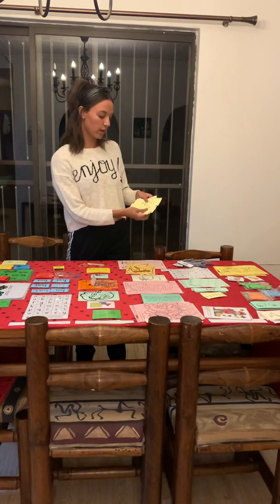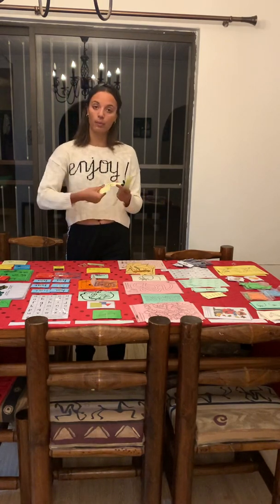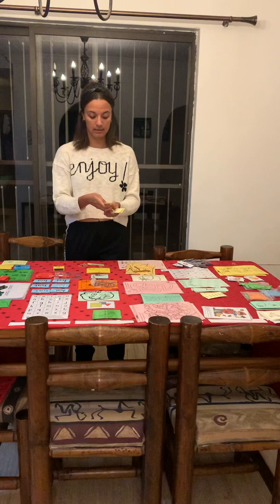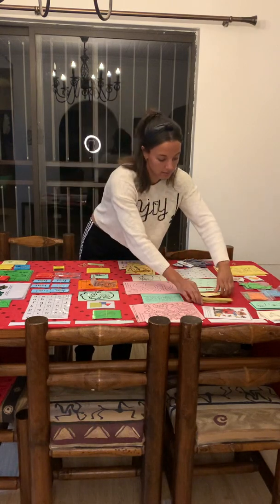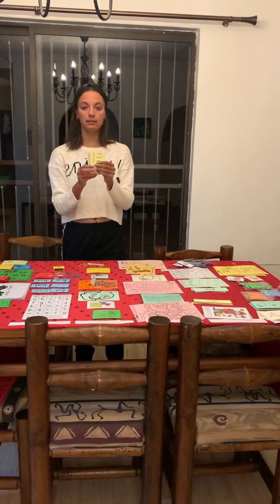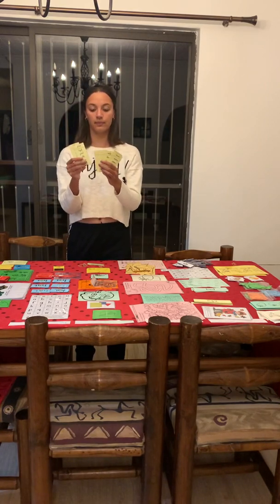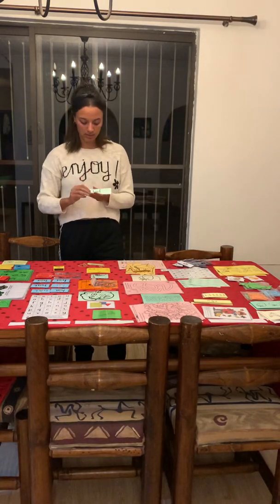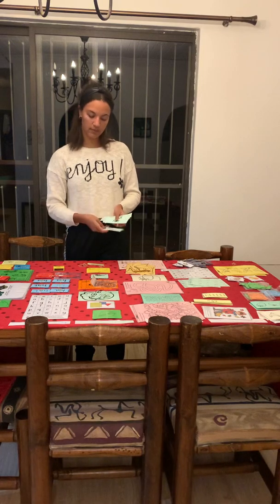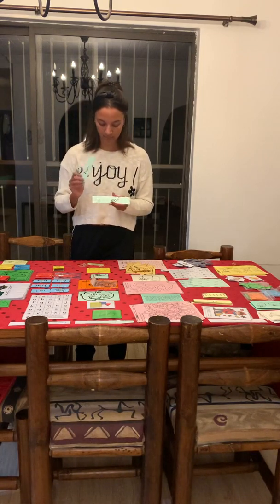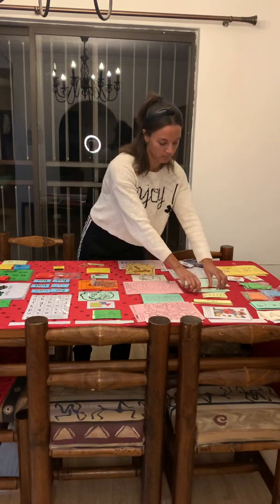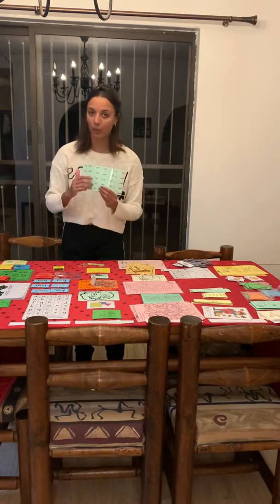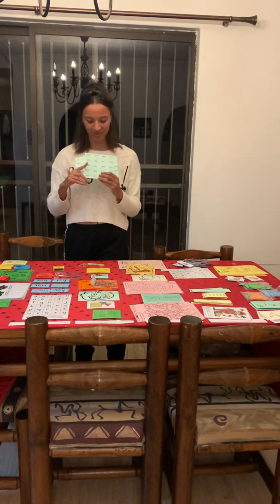So we have quite a few over here. And as you can see, the more they progress, the longer the letters get. We have more cards here. Then we have some words. Here we have some random letters jumbled that make a word, but the learner has to figure the word out themselves.